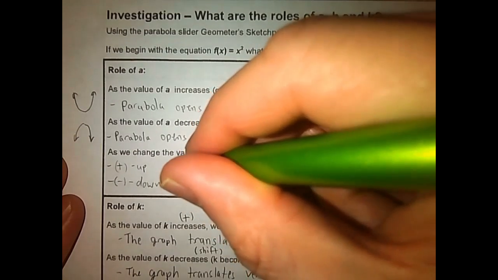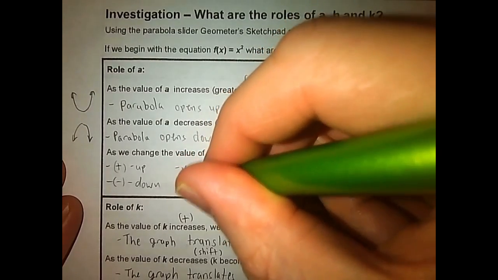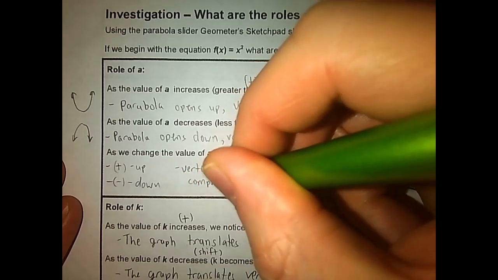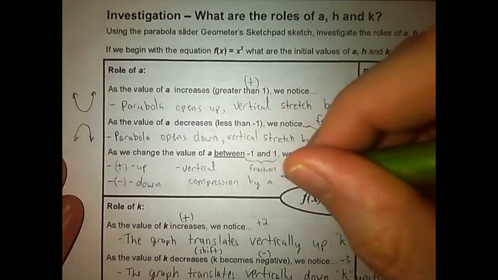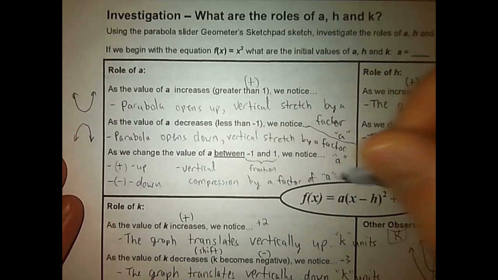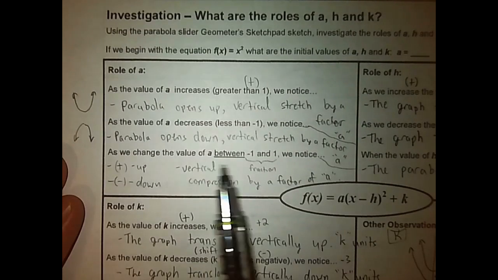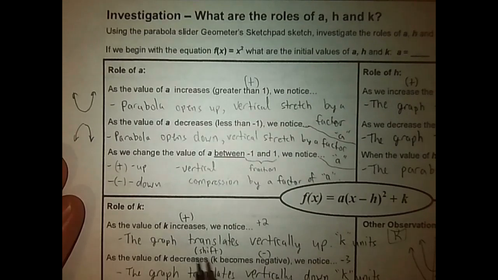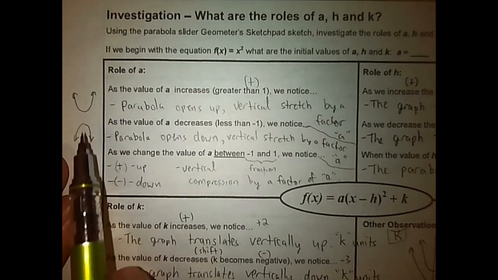When it's a fraction, we call it a vertical compression by a factor of a. So when a is a whole number, it's a vertical stretch, and when a is a fraction, then it's a vertical compression. And the value, if it's positive or negative, just tells us if it opens upwards or downwards.